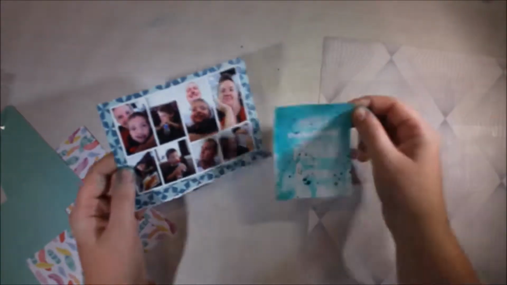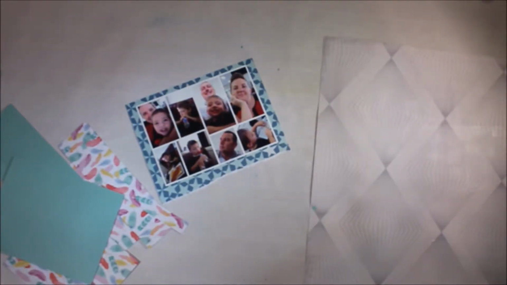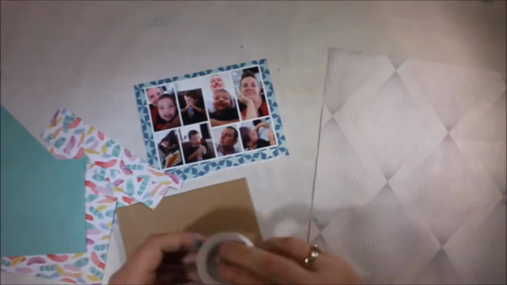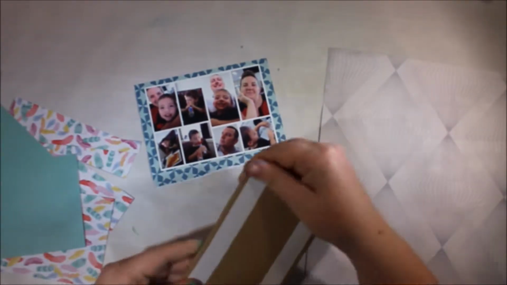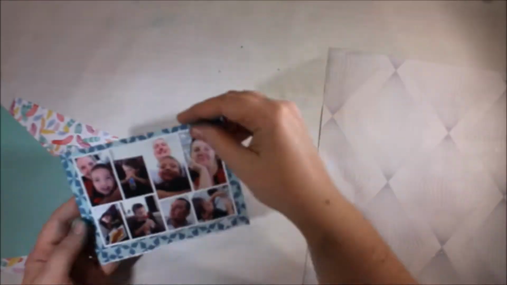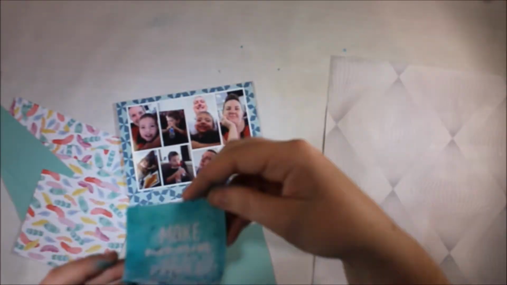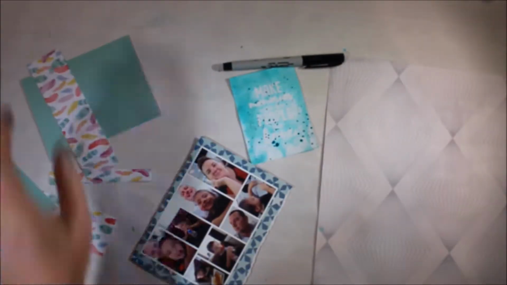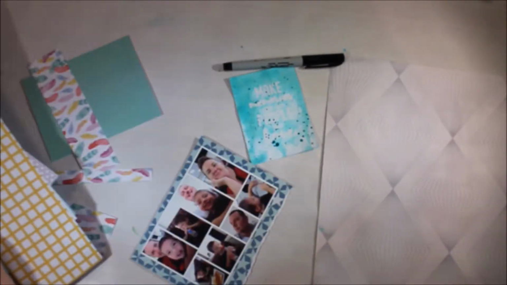Now I've also taken a couple of papers from my 6x6 paper pad, and they coordinate with that beautiful turquoise colour that we've got going on in the mood board. So that's where my inspiration came from. Now the other thing I've done is I've included that feather paper on the 6x6 that's going to appear in my cluster as well. So certainly a few little elements here that I can take from that mood board to inspire you.